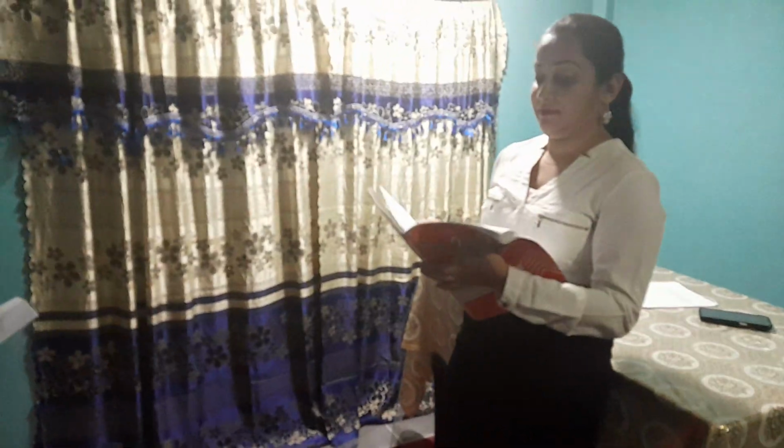At the beginning of this class, my learning objectives are: at the end of this class, students should identify what a newspaper is about. Students should know the structure of a newspaper. Also, students should identify journals and newspaper reporting with features of a newspaper.